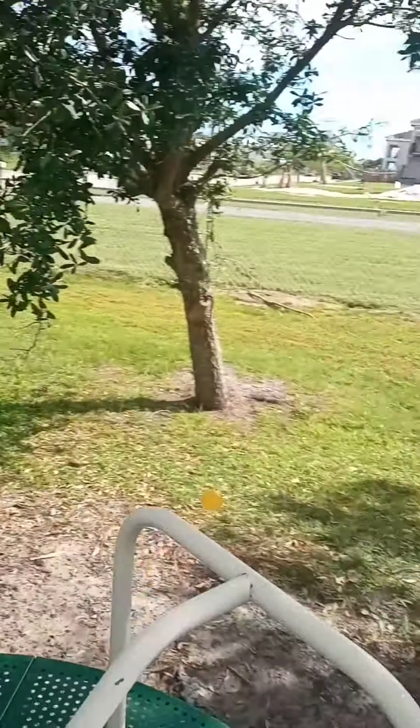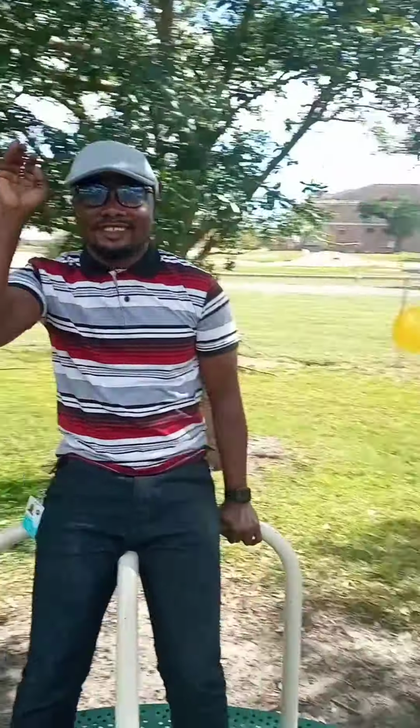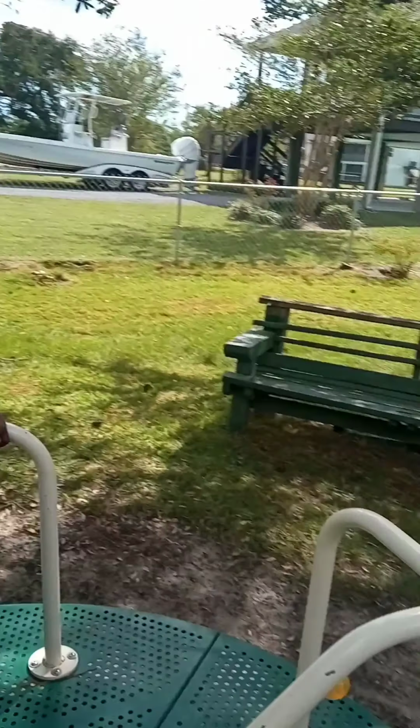So let's see what happens when the carousel is rotated in the clockwise direction, which represents the southern hemisphere. Here you can see that the ball deflects to the left side of the source and it makes a curve around.